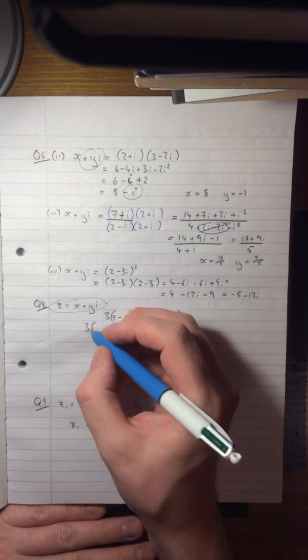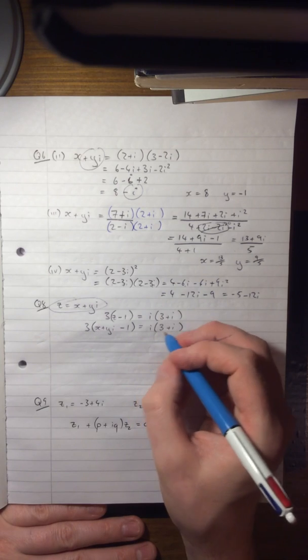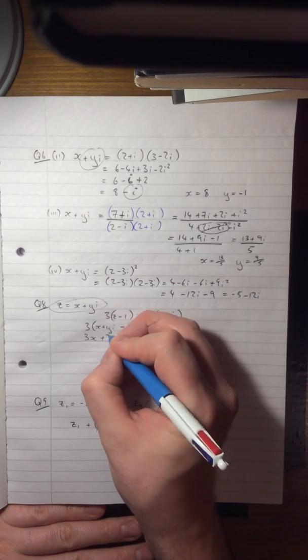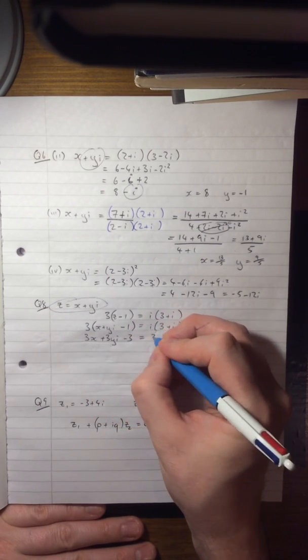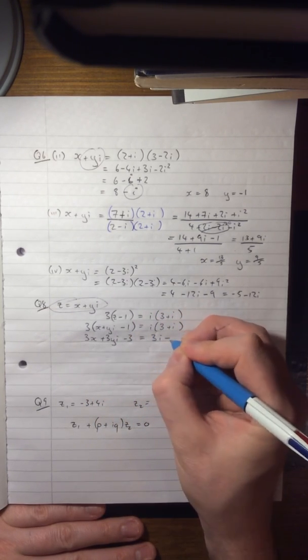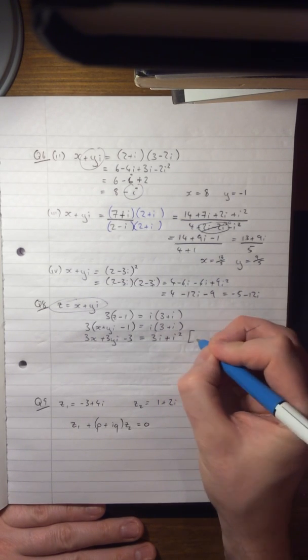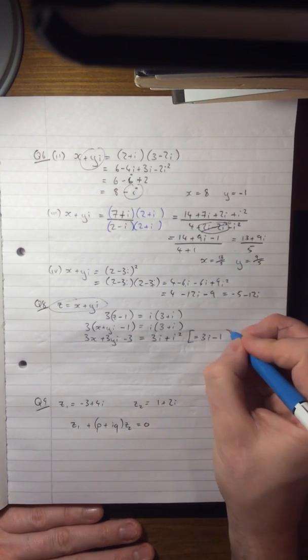So instead of z, we're going to stick in our x plus yi. 3z minus 1 equals i times 3 plus i. Multiply that out, you get 3x plus 3yi minus 3 equals 3i plus i squared, but that of course is the same as 3i minus 1.